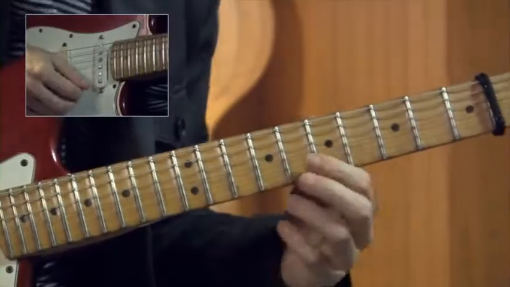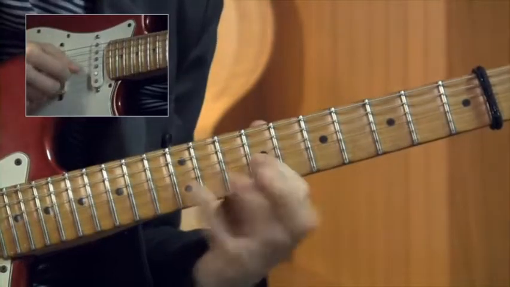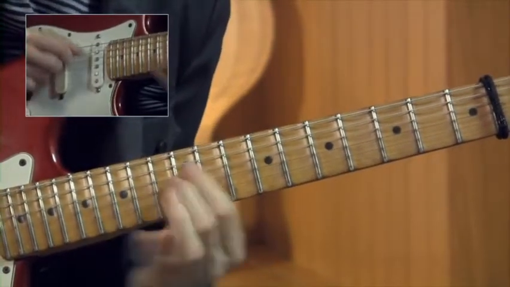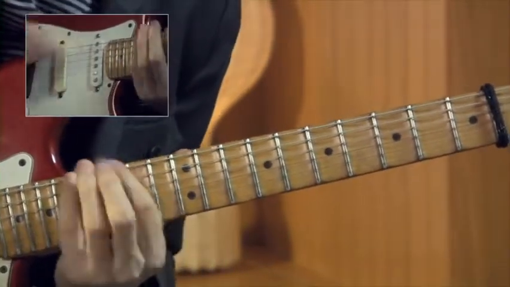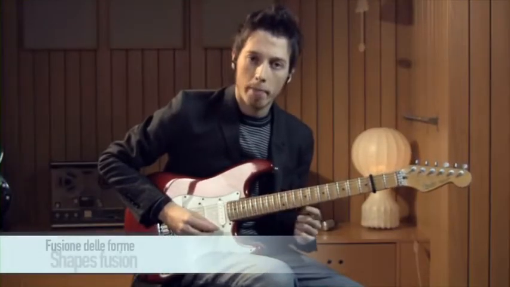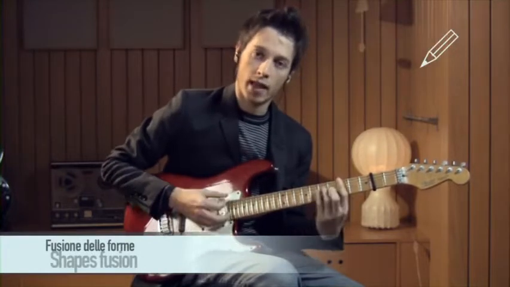Now faster. Now I'll mix the D shape and the E shape patterns.